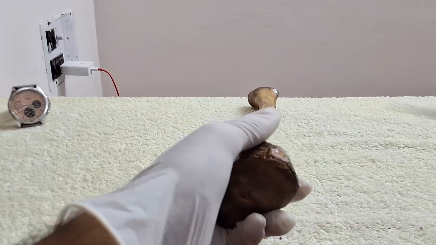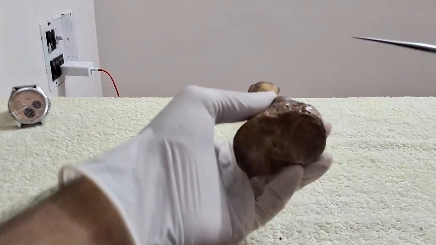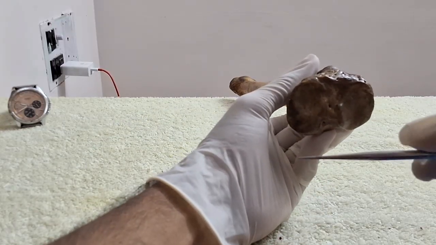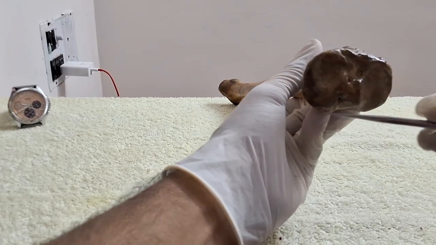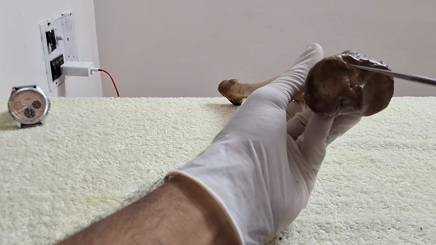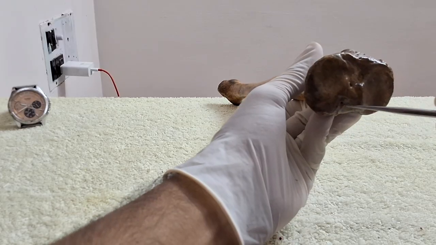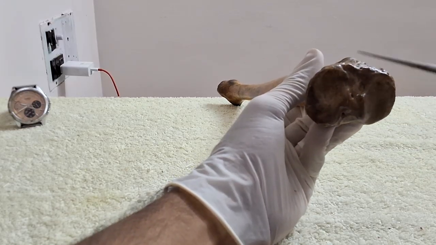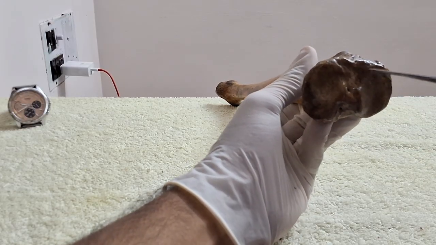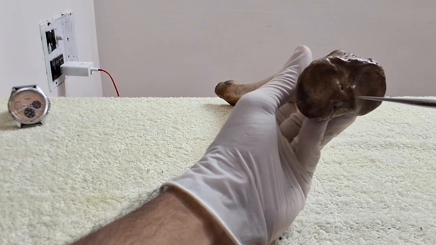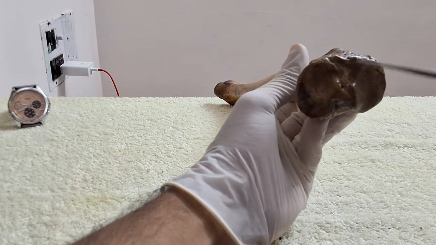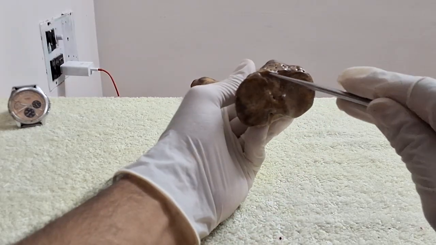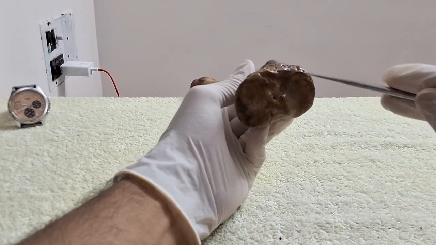Now, attachments in the upper end. In the upper end, this is called the medial condyle and lateral condyle. Here you can see a medial meniscus, which is large, and this is the lateral meniscus. In the intercondylar area, you can see two ligaments.